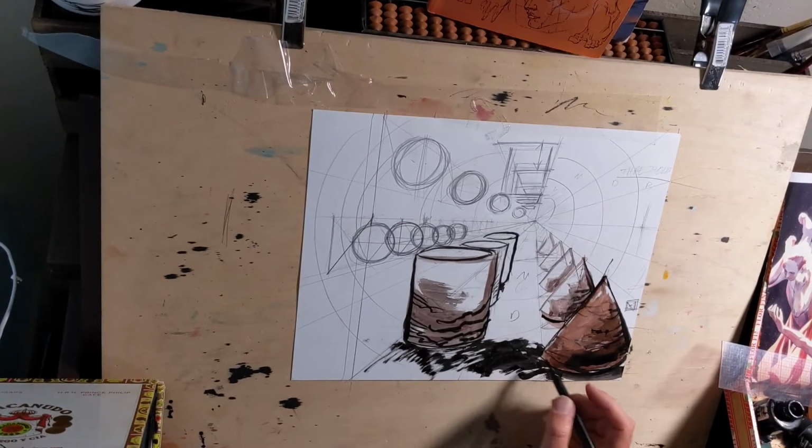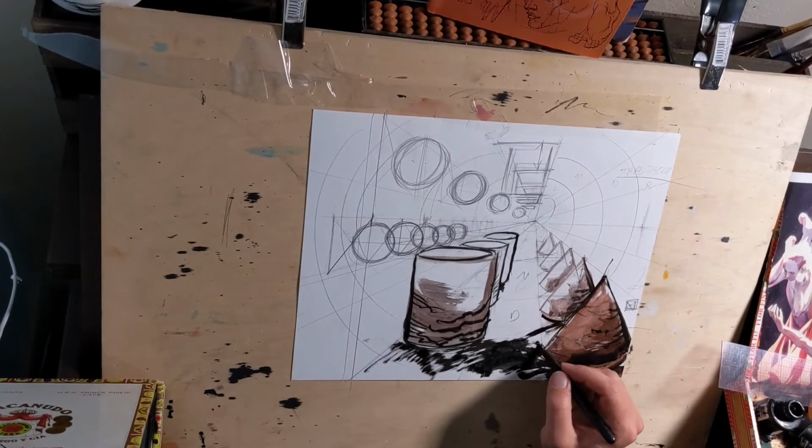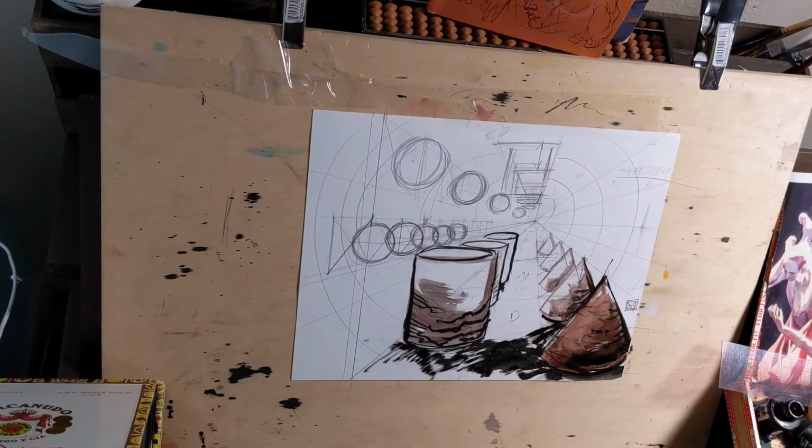But that's why the line is more powerful than a pencil. The pencil does the engineering, and then you're free to explore it with the lines and the wash.